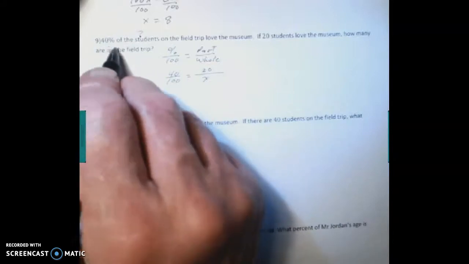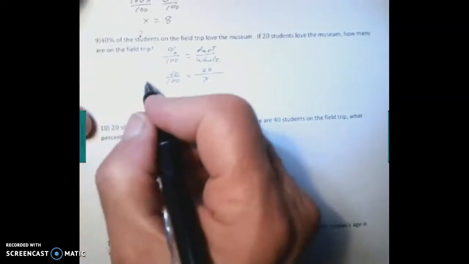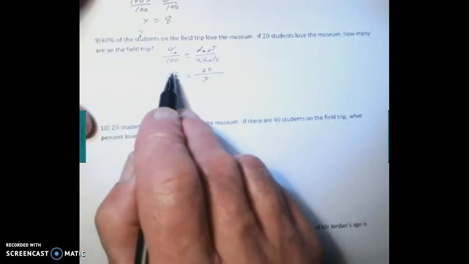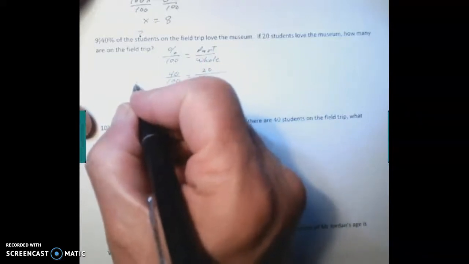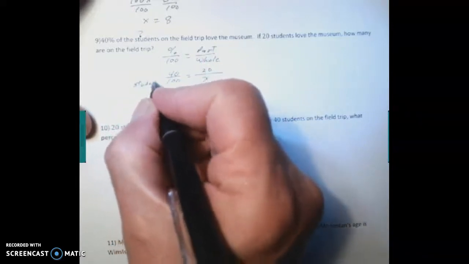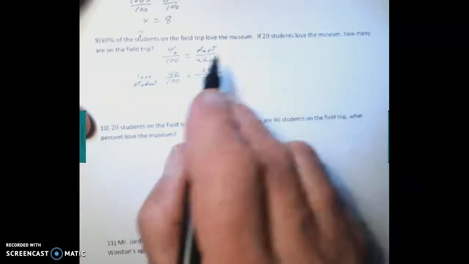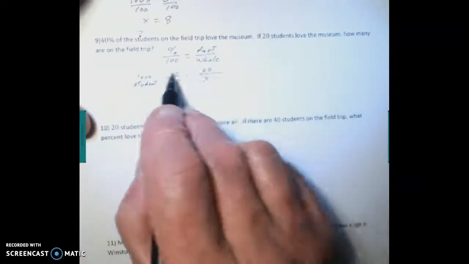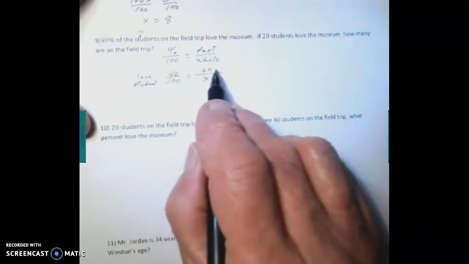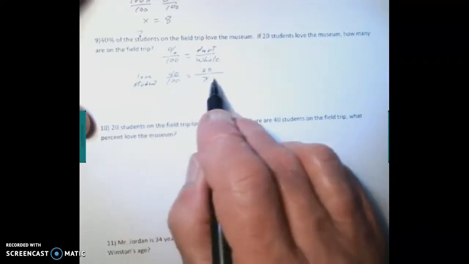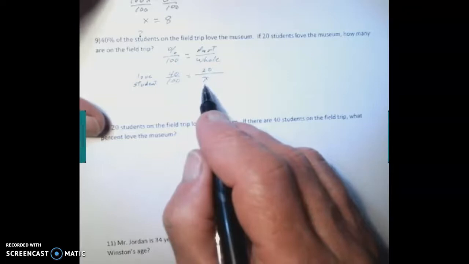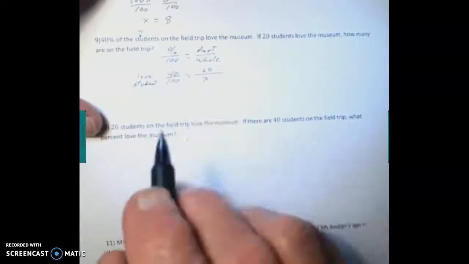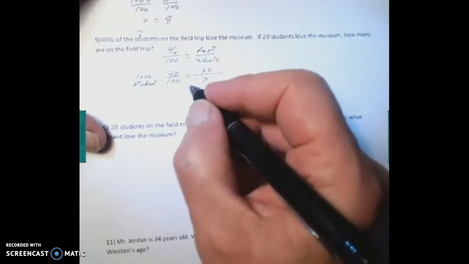Again, you can interpret this percent. I probably should have mentioned it on question 8. You can interpret this percent. It can be interpreted in terms of this problem. What that means, if there were 100 students, then 40 students would love the museum. So then it makes sense that this 20 has to go across from the 40 because it is the number of students that love the museum, and the bottom number is the total number of students. We're looking for the total number of students on the field trip. Labeling your proportion is a good thing, and it's even more important in future problems.